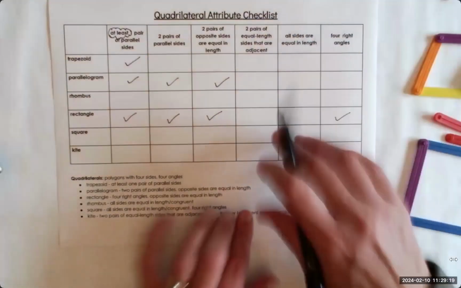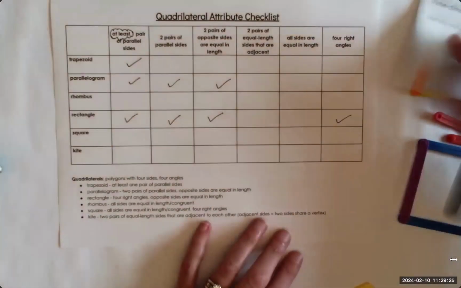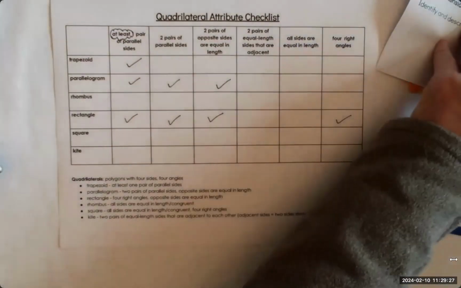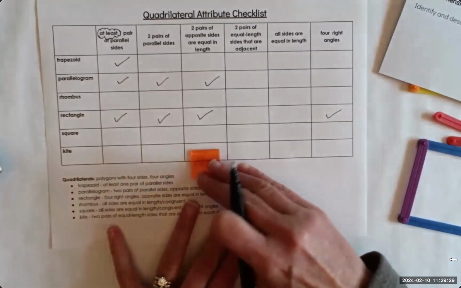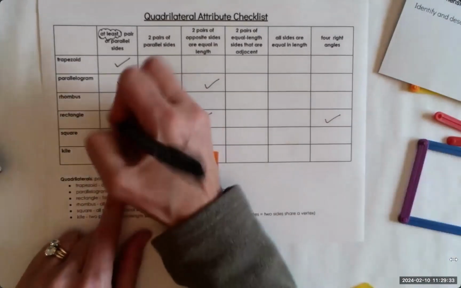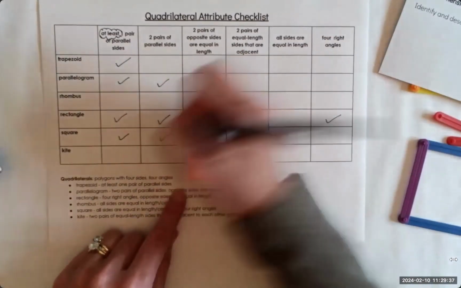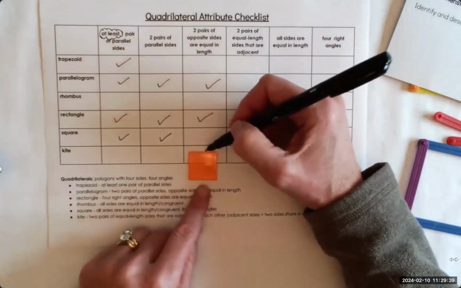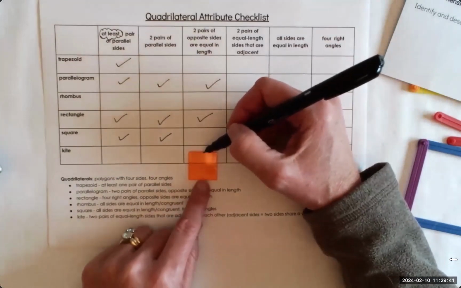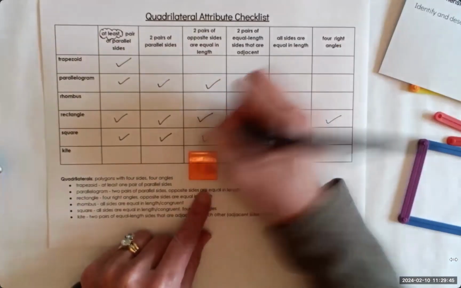So we can begin to see things shake out here. Let's look at a square real quick, because this particular quadrilateral has all the things. It has at least one pair of parallel sides. It has actually two pairs of parallel sides. It has two pairs of opposite sides that are equal in length. Check.